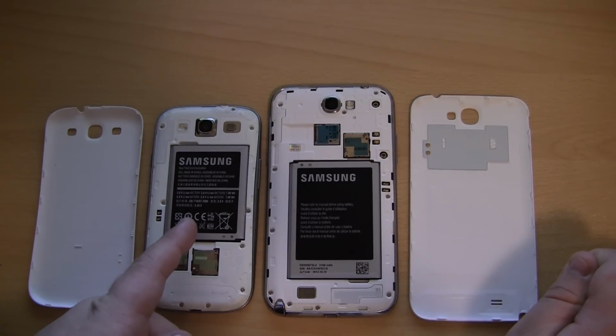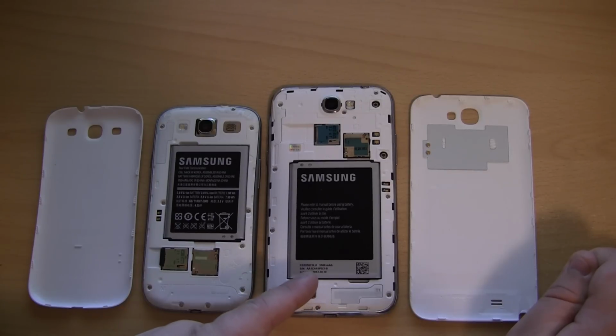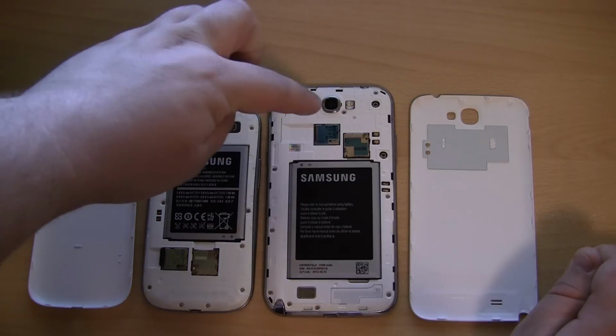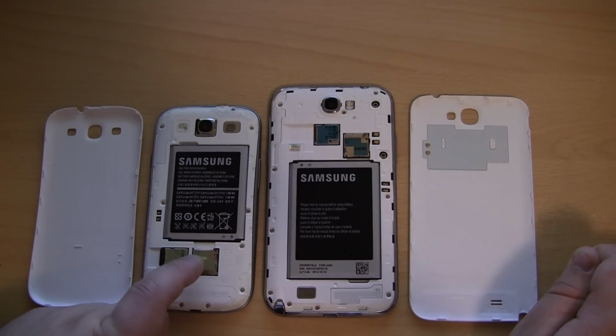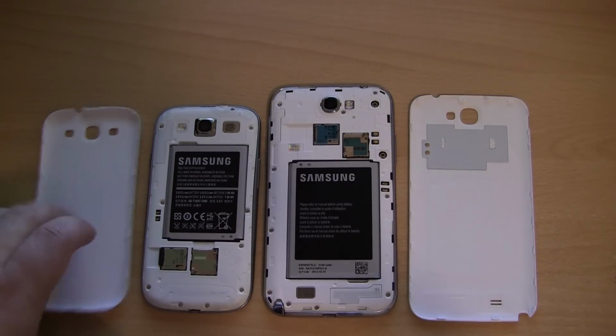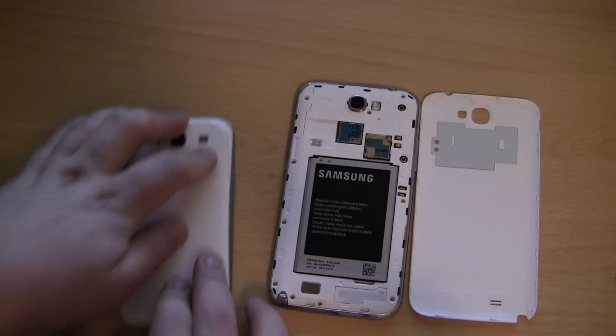We have the 2100 milliamp, and I believe that's a 3100 milliamp, sorry, I'm half asleep, milliamp batteries, not megahertz. And we have the micro SD card slot there and there, and we have the micro SIM slot there and there. So that's pretty much the back of the devices. I quite like that you can insert removable micro SD cards, and the micro SIM, that's becoming the new standard. I like the fact that they both have removable batteries. So let's just quickly put them on.